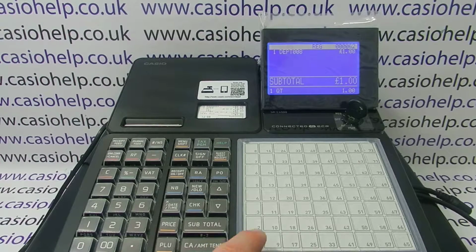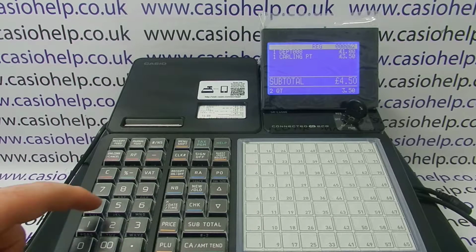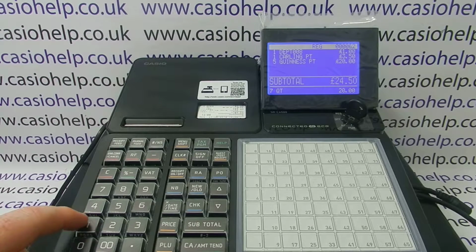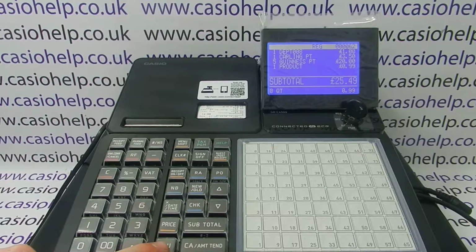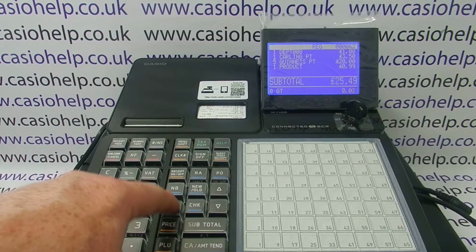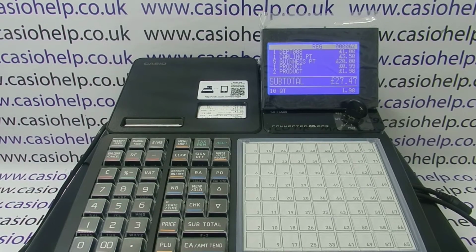If you've preset your department keys, you can simply press the button and it will come up with the price you've programmed in and the description. If you've sold multiples of a particular department, you can type in the amount, hit the multiply button, and then hit the appropriate department key. On the machine you've also got a PLU button, so if you've had PLU set up, you can enter the PLU number here and then hit the PLU key. And again, the multiply works exactly the same. You can have 2 multiply 1 PLU.